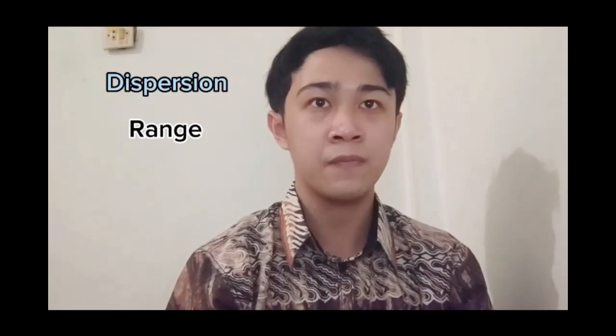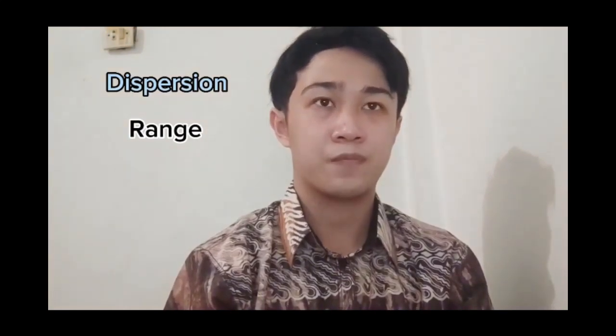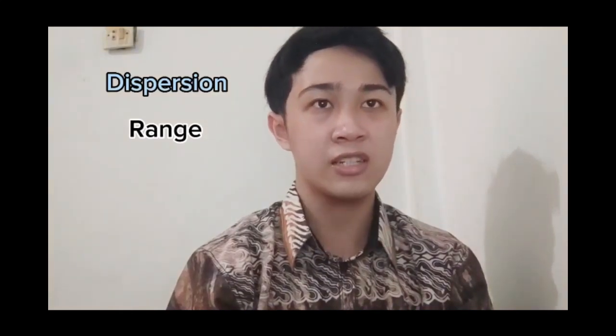Because of that, the range is usually reported as one indicator of dispersion and should be interpreted by test score users as just what it is: the number of points between the highest and the lowest scores on a test, including both of them.